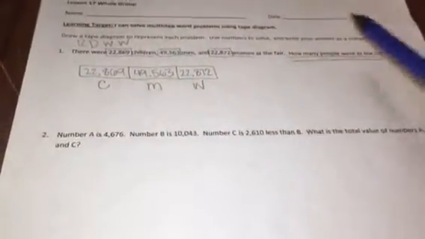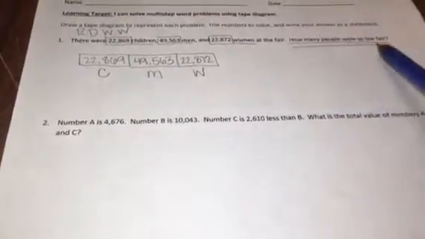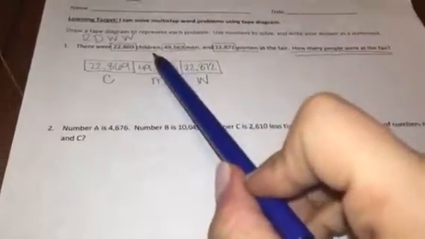So children, I had 22,869. Men, I had 49,563. And then women, I had 22,872. But I'm wanting to know at the end how many people were at the fair. Well, are children people? Yes. Are men people? Yes. Are women people? Yes. So that means I'm going to take the total of all of these numbers. So this is what I'm solving for, is my total.